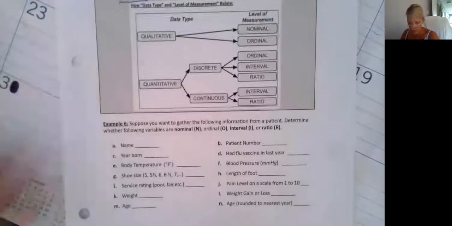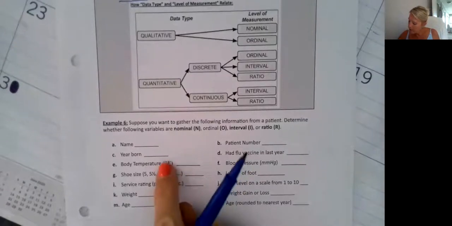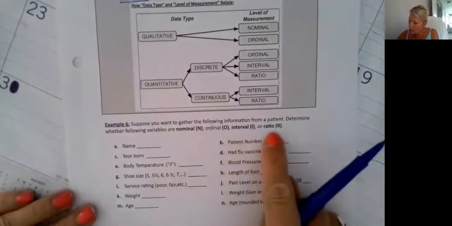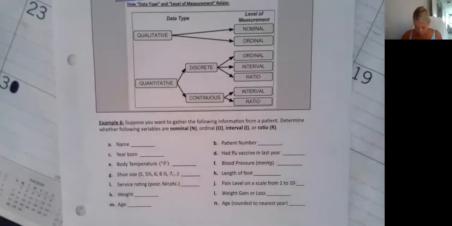So we're going back to these same variables that we just looked at on the prior page, and now we're deciding if these values are nominal, ordinal, interval, or ratio. So go ahead and take a minute and pause your video and answer these questions, and I'll be right back to give you those answers.